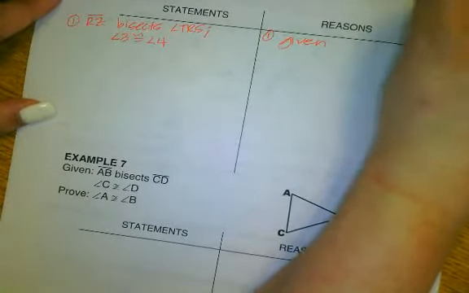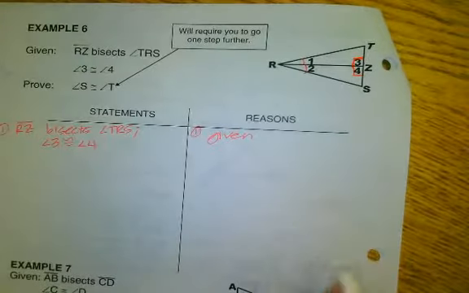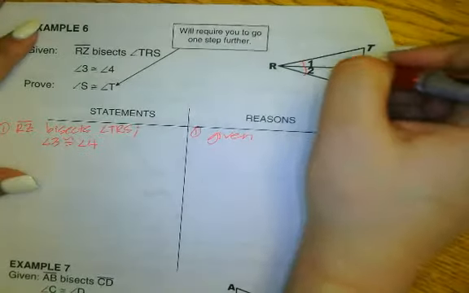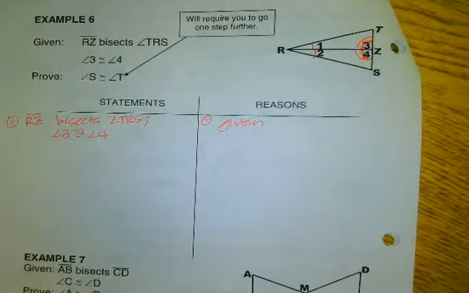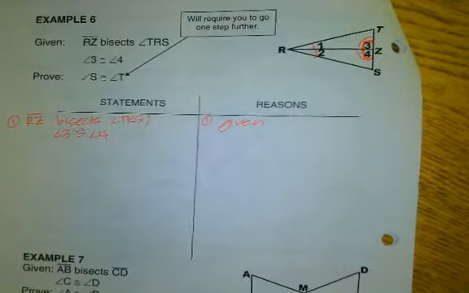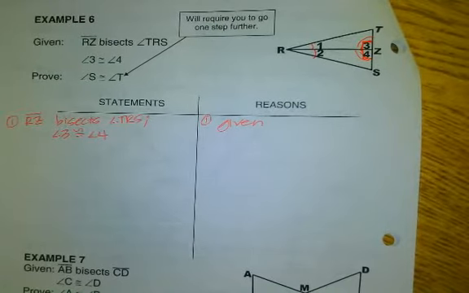Hopefully y'all know how to mark congruent angles, right? Yeah. Okay, just checking. So we don't know that those are right angles, so I made them arcs, but at first I made them right angles. So, statement number 2, what are we going to write? Angle 1 is congruent to angle 2.